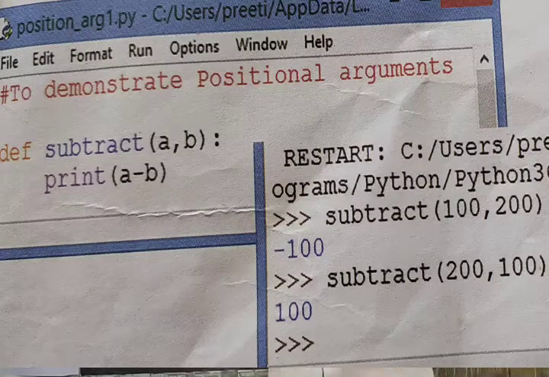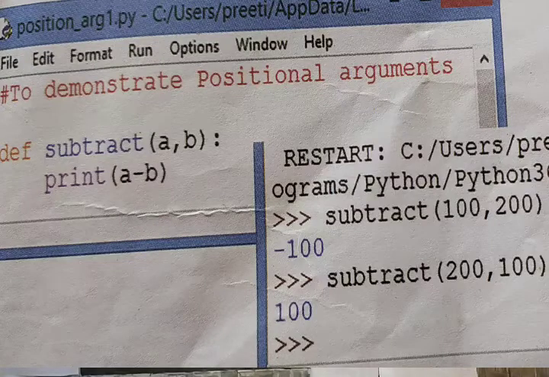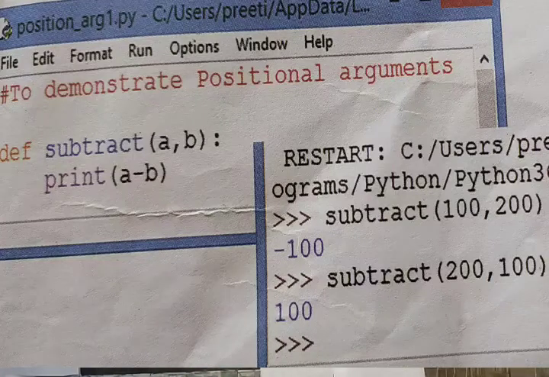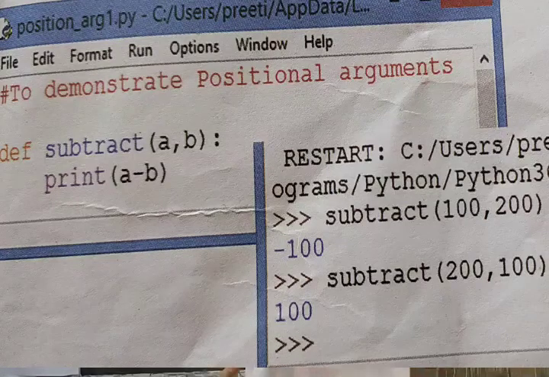Then next is 200. The value of a is 100, value of b is 200. Then print a minus b, that means 100 minus 200, its result will be minus 100. We will not get the result as positive 100, that means it is based on position. 100 is first, 200 is second, so the result is minus 100.